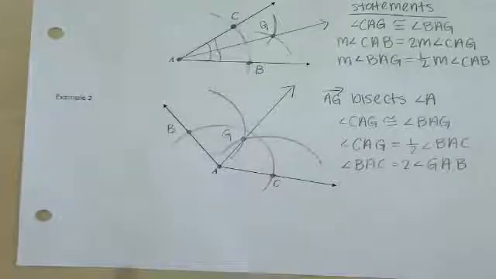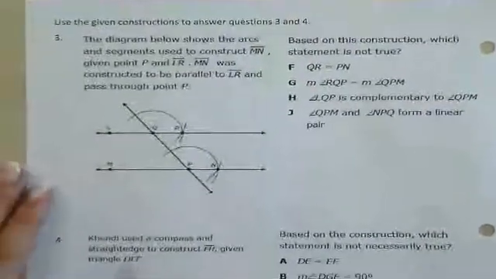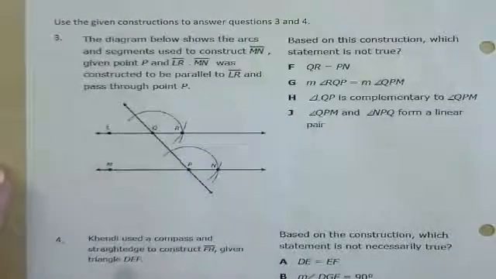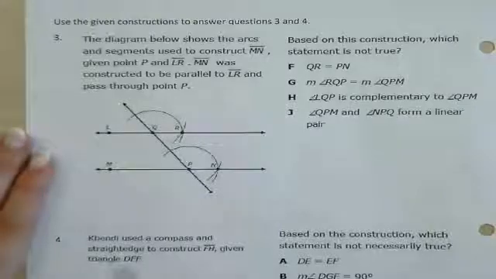Are we good there? Okay, once you have all those statements written, if you'll flip it over on the back, there's 2 multiple choice questions over construction. So this is something that you might could see on the test if they asked you a multiple choice question about constructions, okay? So number 3 says that the diagram below shows the arcs and segments used to construct the line MN.